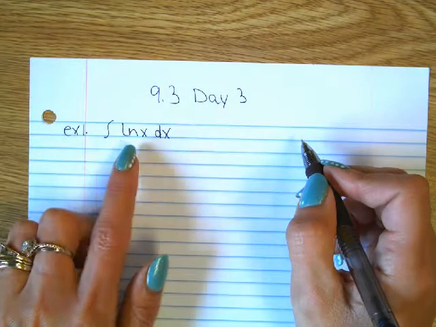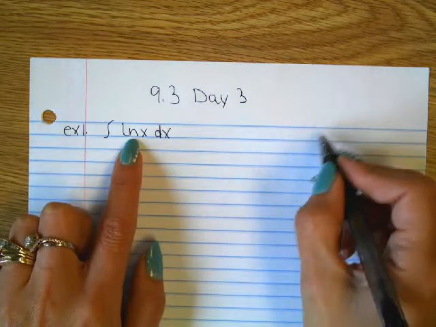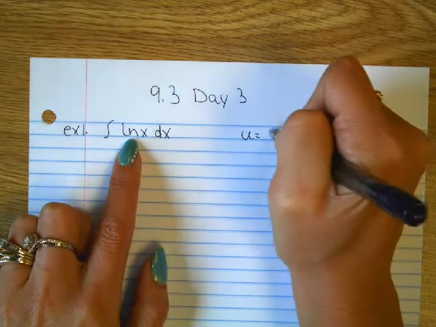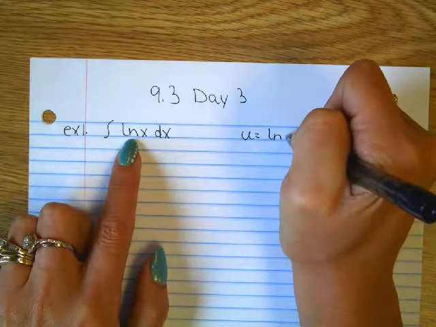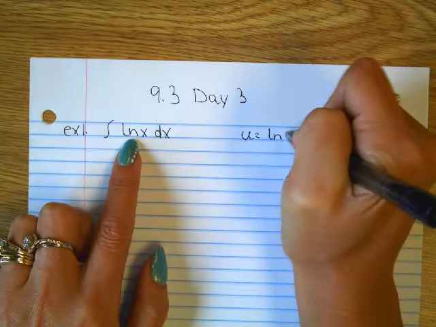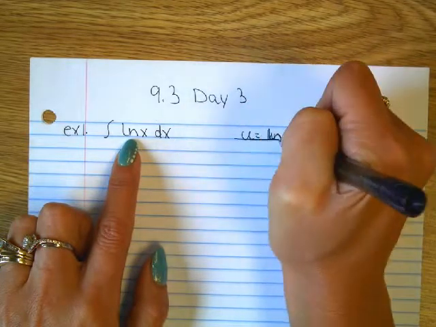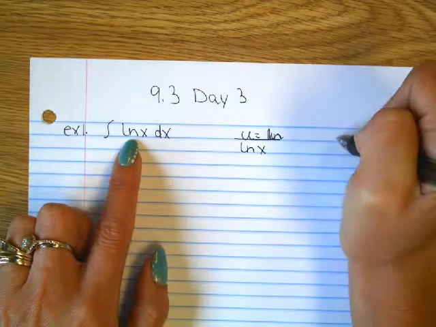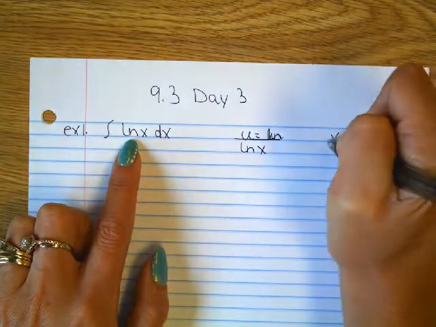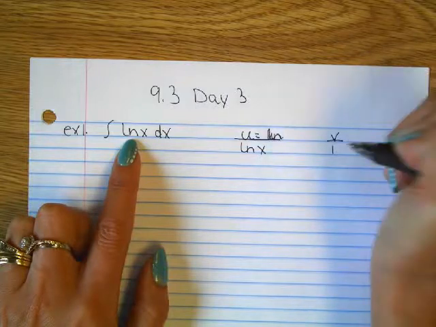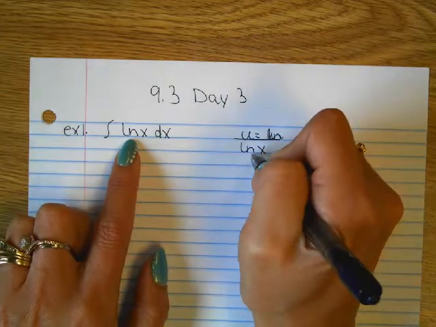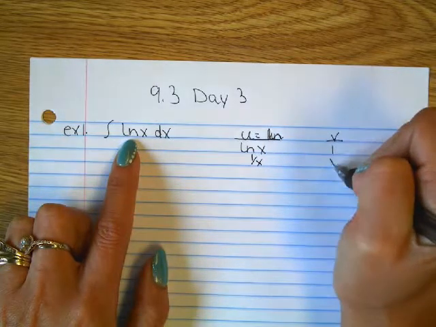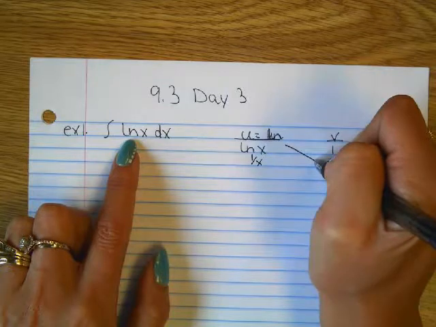So first, you know you have to let u equal ln of x, because at this point we don't know how to do the antiderivative of ln. So we're going to let u equal ln of x, and then let v be the 1 dx. So we'll do the derivative here. That gives us 1 over x. And then here we get x when we do the antiderivative.